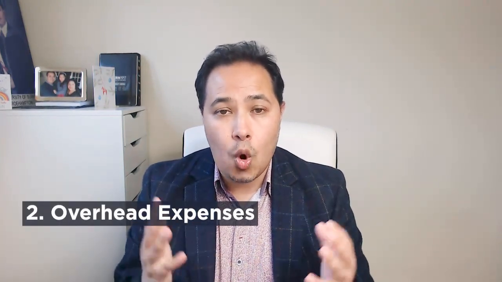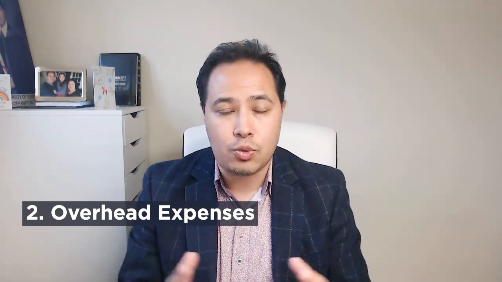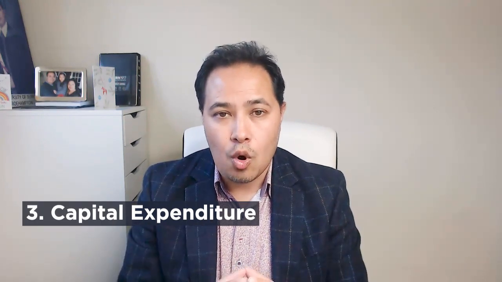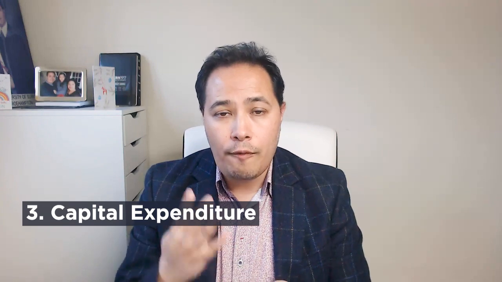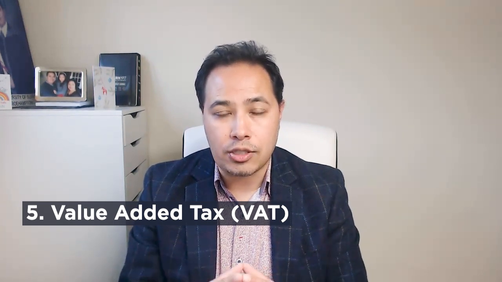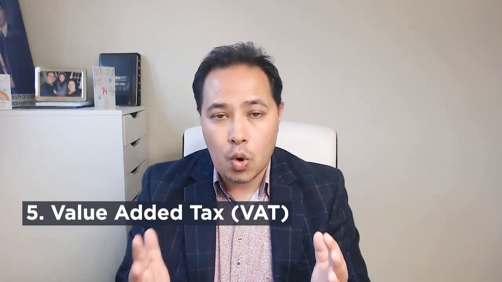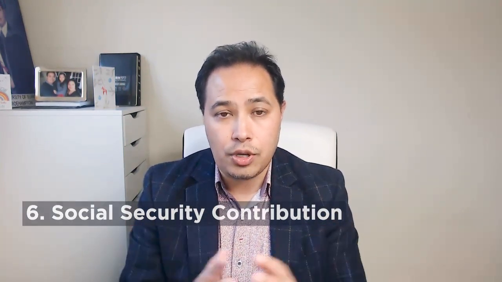Number 2 is overhead expenses. These are expenses that you pay for regardless whether you make sales or not. Number 3 is capital expenditure, office equipment, fixtures and fittings, motor vehicles. Number 4 is loan repayments to the bank. Number 5 is value added tax, sales tax, or GST, you might call it wherever you are in the world. Number 6 is social security contributions, national insurance contributions.